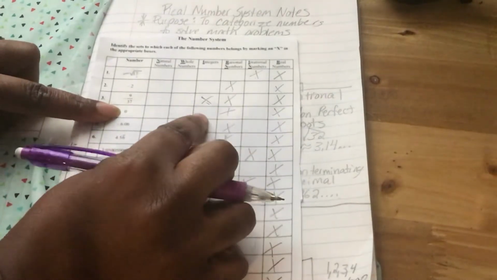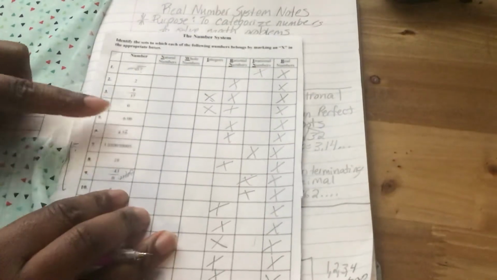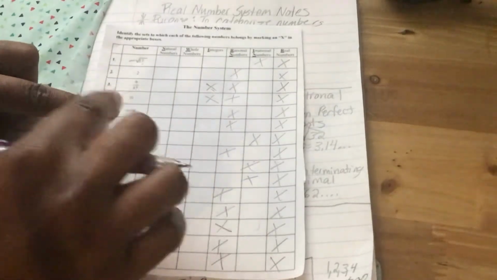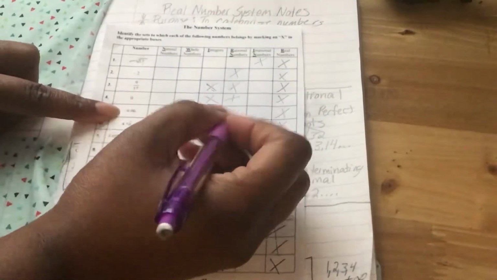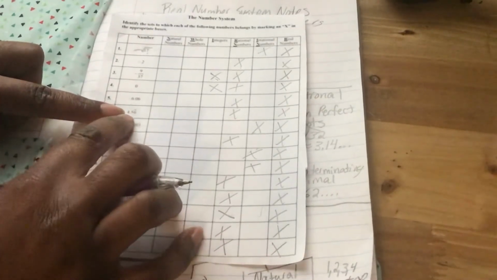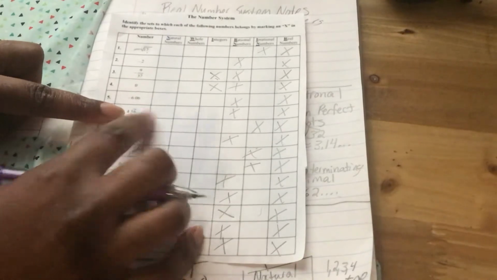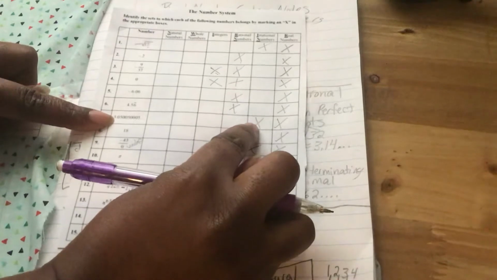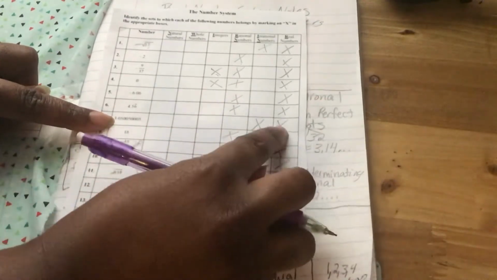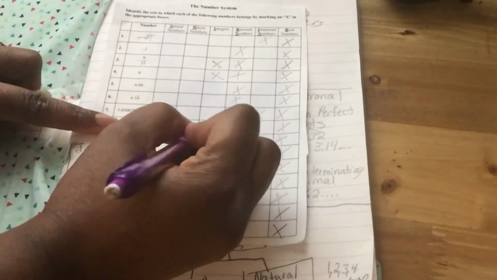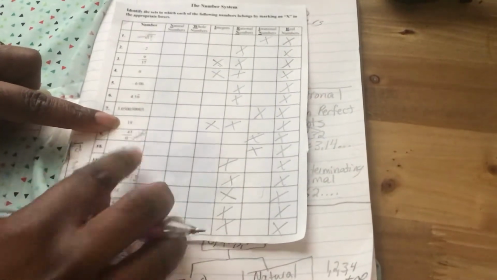0, okay? 0 is also an integer. It does not have a fraction or a decimal attached to it. This number right here, -6.06, has a decimal attached to it. It is not an integer. 4.56 repeating, or 56 hundredths, has a decimal attached to it. It is not an integer. Okay, we already said that if it's irrational, it cannot be anything else but real and irrational. 18. 18 is an integer. It doesn't have a decimal or a fraction attached to it.